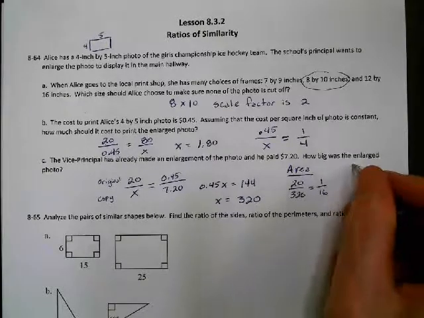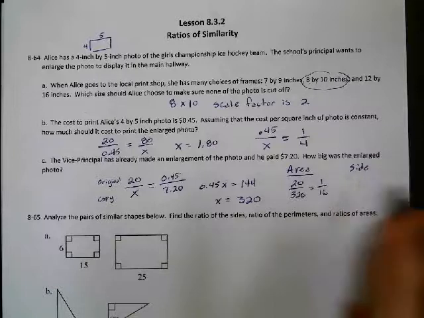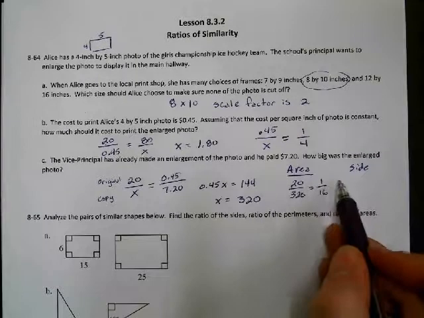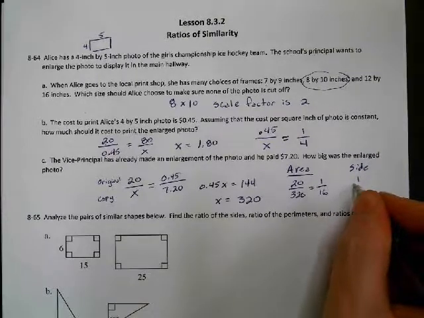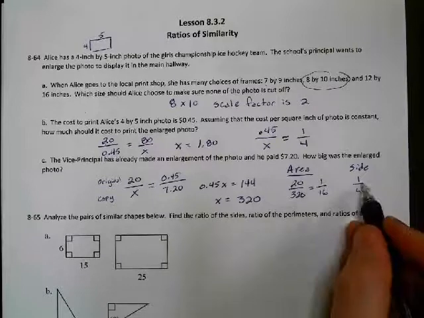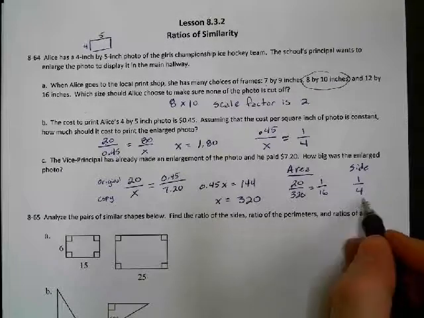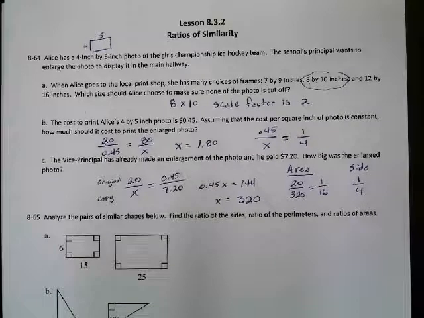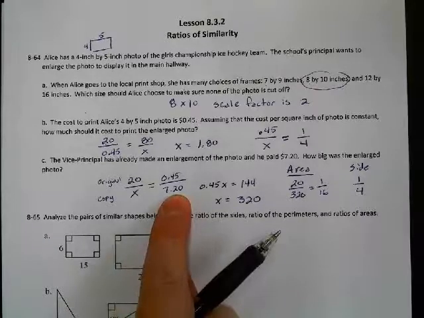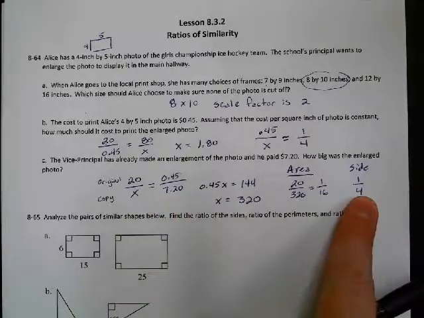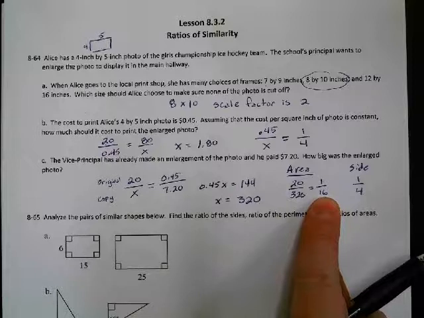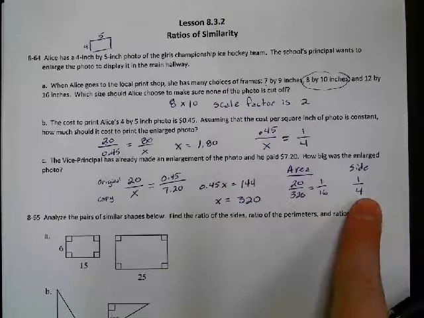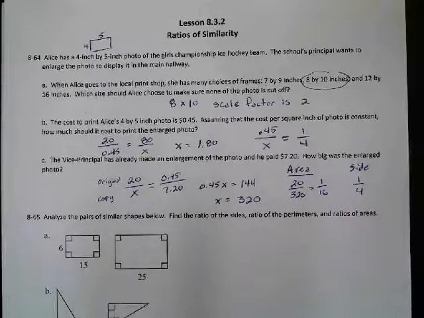The side ratio, remember, is the square root of these. So the side ratio would be 1 to 4. Square root of 1 is 1. Square root of 16 is 4. So the vice principal quadrupled the size and then had to pay $7.20. So the price doesn't go up by 4, it goes up by 16 because the area is always the squared scale factor.